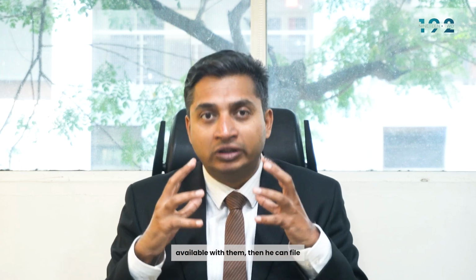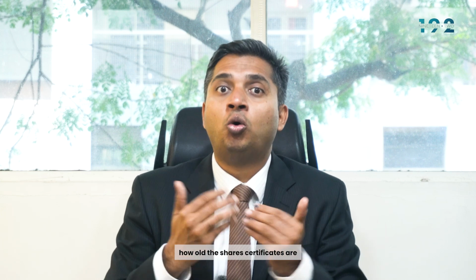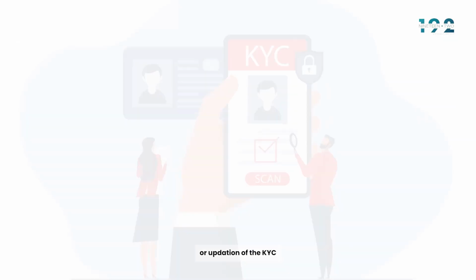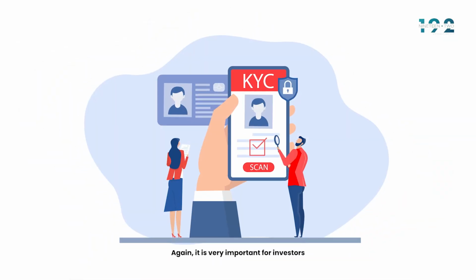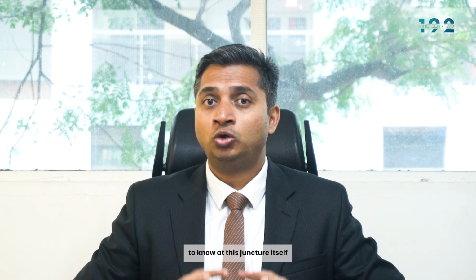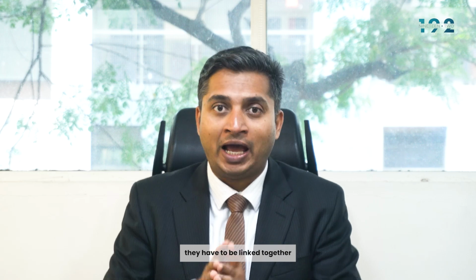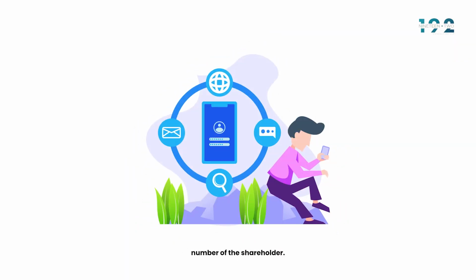If the shareholder has the share certificates available with them, then he can fill form ISR 1 on the basis of the shares. But that also depends how old the share certificates are and if there are any corporate actions after the issuance of the share certificates by the company. The updation of the KYC information is done through ISR 1. Again, it is very important for investors to know at this juncture itself that while updating the KYC, it won't get updated if the PAN and Aadhaar of the investors are not linked. They have to be linked together along with the registered mobile number of the shareholder.